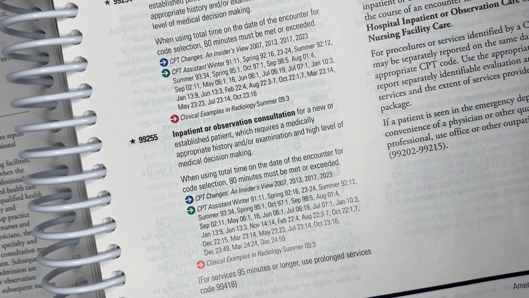But even looking at this 99255, we have a slight dilemma with this code. Traditionally, 99255 would be the inpatient consultation, but CMS eliminated consultation code use back in 2010, and most payers follow CMS guidelines. So our option would have been 99255, but you can only use that if payers accept that consultation code.